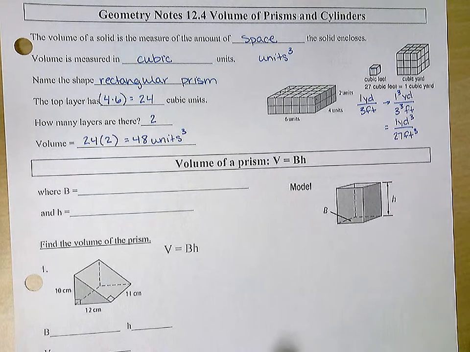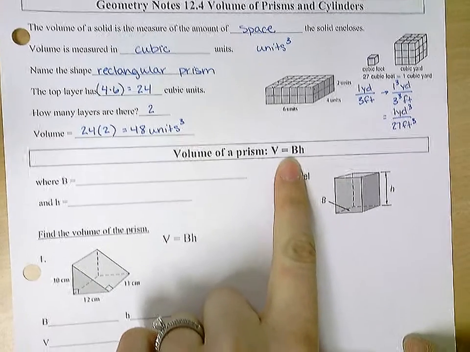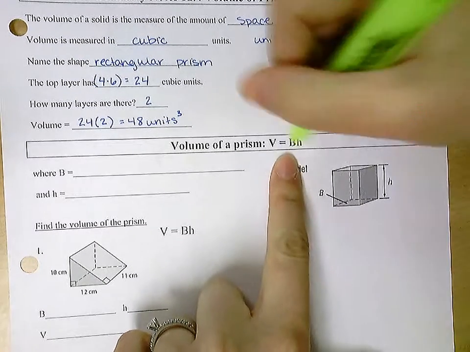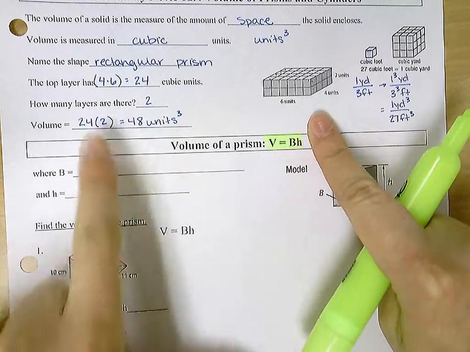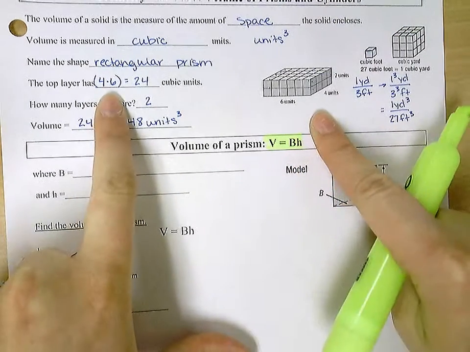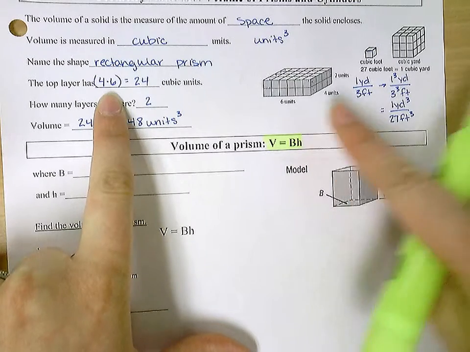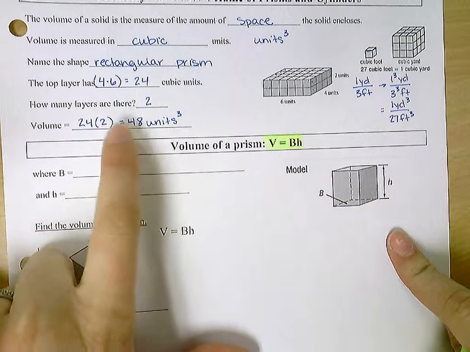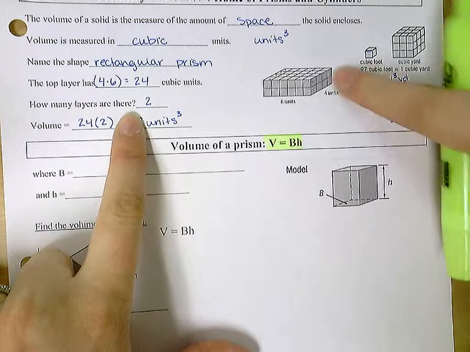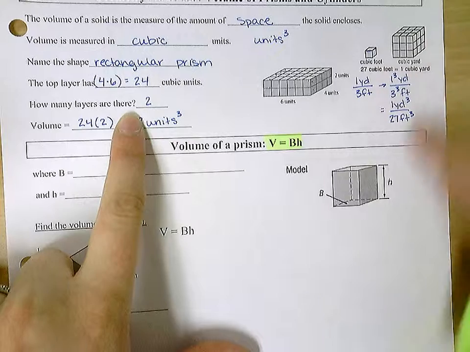So volume of a prism, our formula is capital B times H. So that capital B value from above here was that top layer. I found the area of that base. I took 4 times 6. Then I multiplied by how many layers there were. That's the height of that prism.